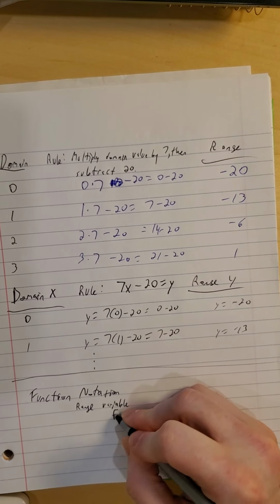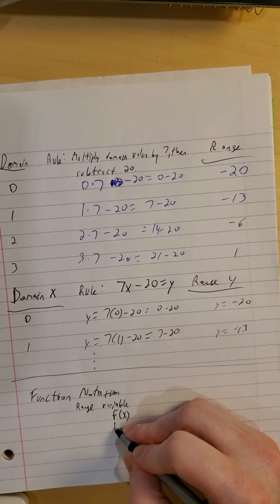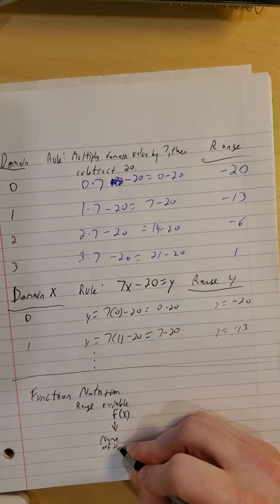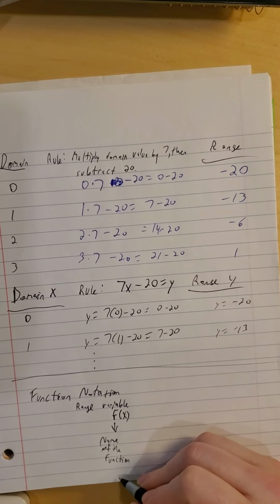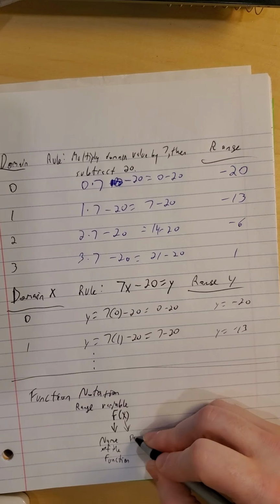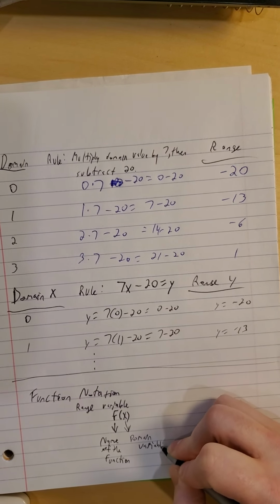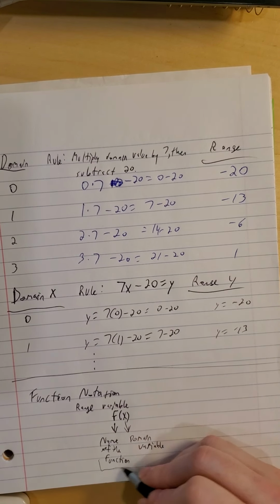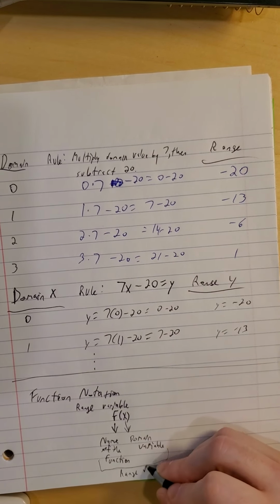So f of x is a common range variable. So f would be the name of the function. And x is our domain variable. So then taken together, f of x then is the range variable.